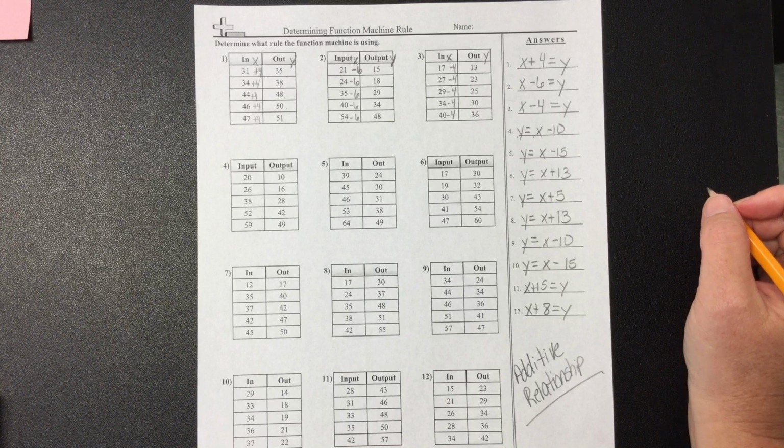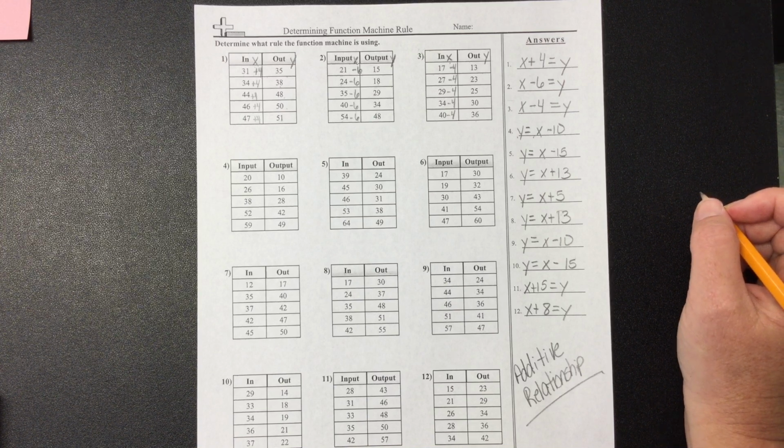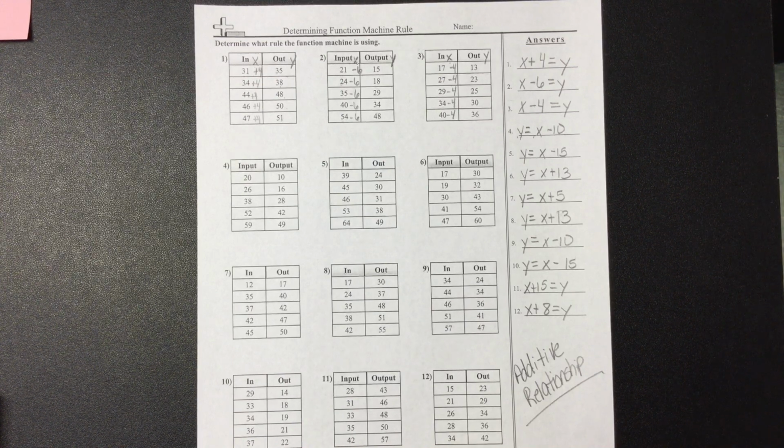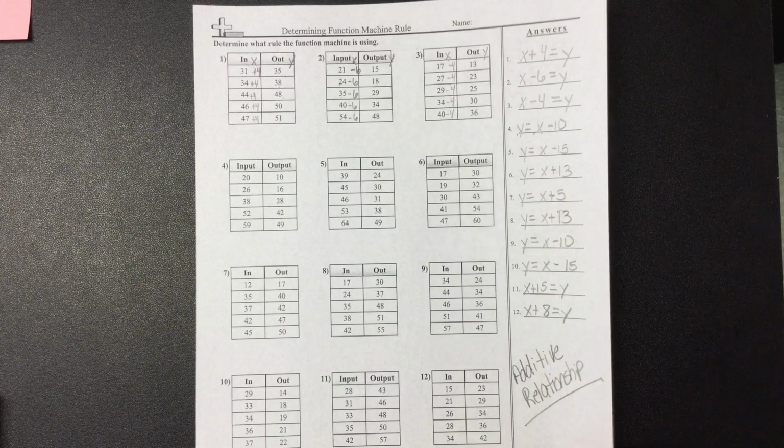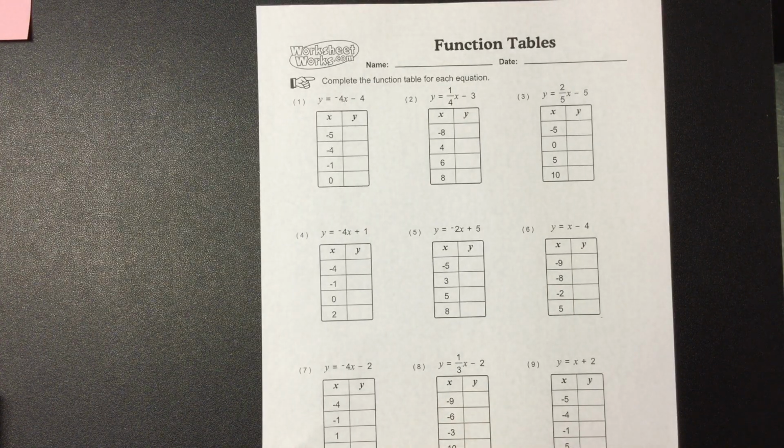Chloe? Because the additive relationship is because there can be adding or subtracting. And adding and subtracting are considered to be inverse relationships. Awesome. Okay, so how do we feel about this? Not too bad, right? All right, so what I'm going to do now is we're going to flip it over and we're going to go ahead and do the back.